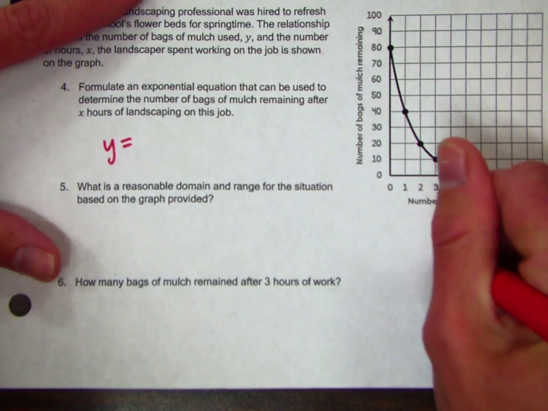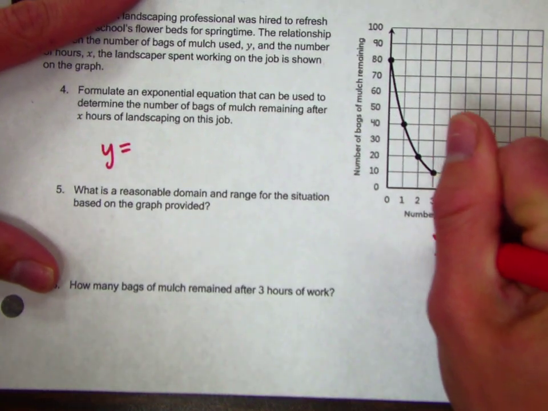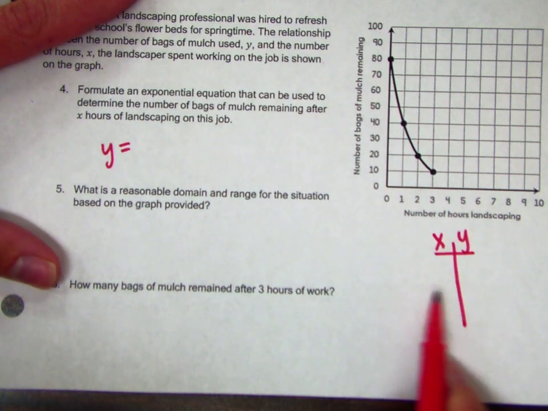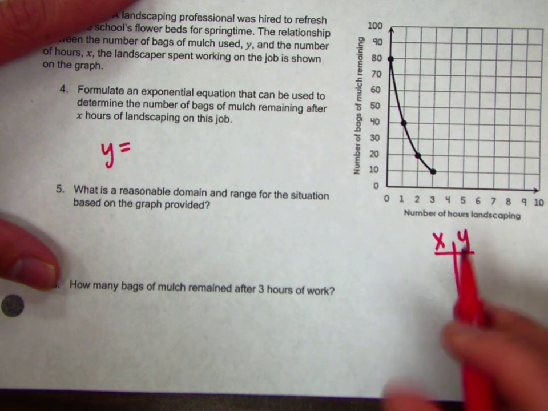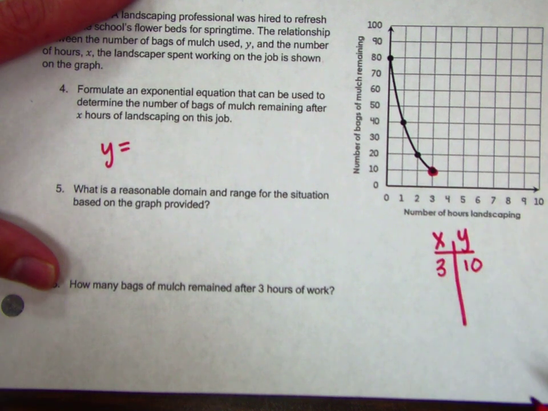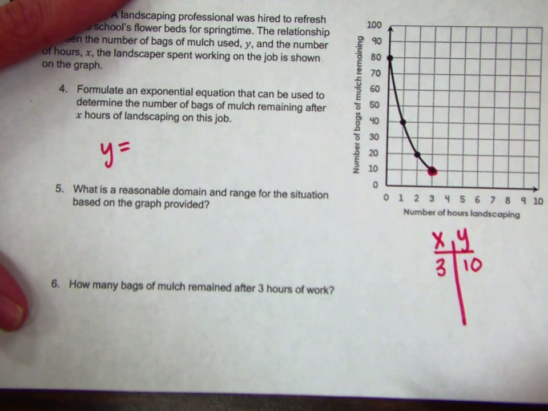Well, to use stat, you need to get a table. And so you are going to find these 4 points here and make a table of your values. So for example, this point right here, 3, 10. And you're going to find it for the other ones so you can use stat.